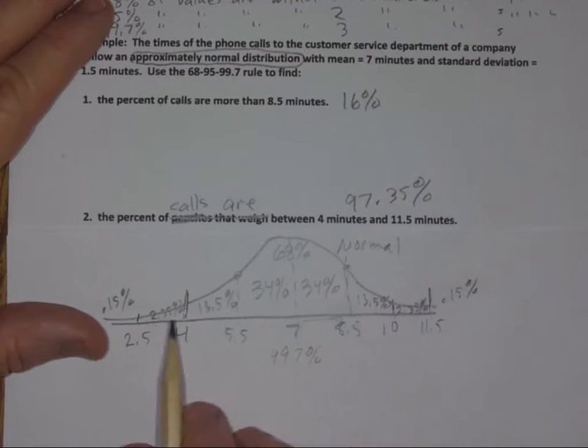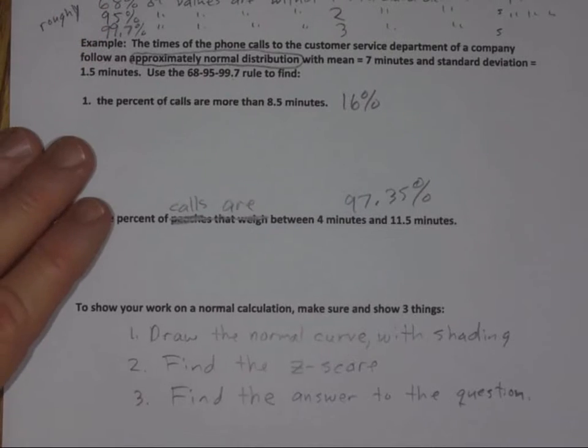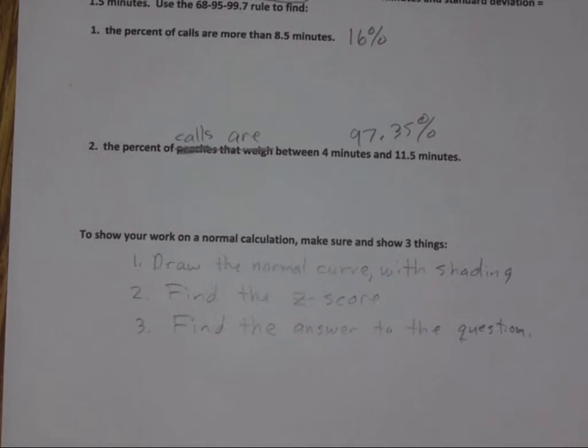Now, we're also going to have a calculator function that is going to solve these sorts of problems, but understanding the 68, 95, 99.7 rule is the first major concept really in this to be able to do these problems. Now, before I get into the major normal curve problems and calculations, there's really 3 things that you're supposed to do to officially show your work for normal curves.